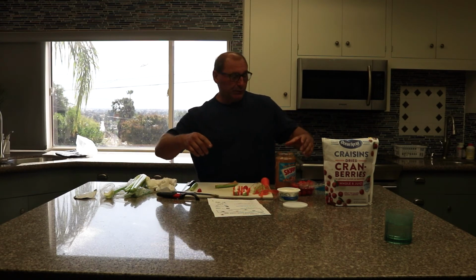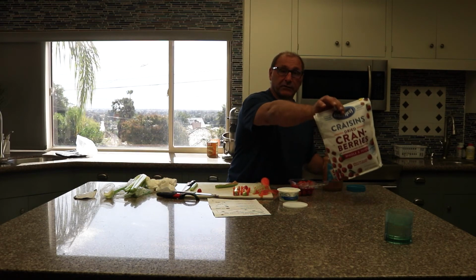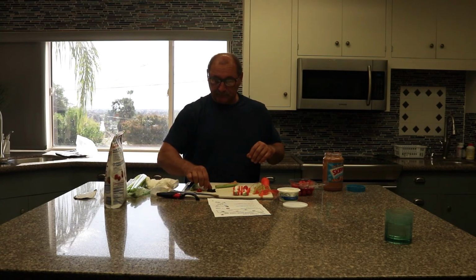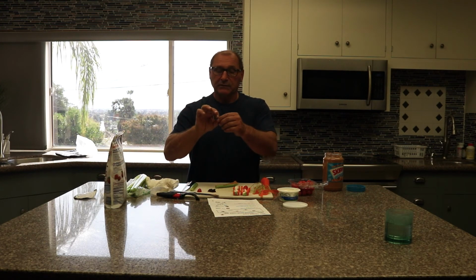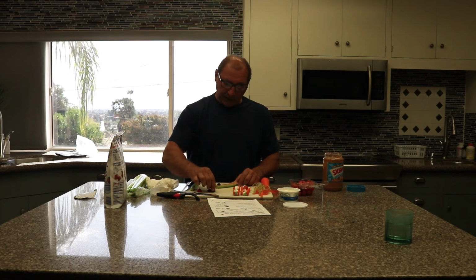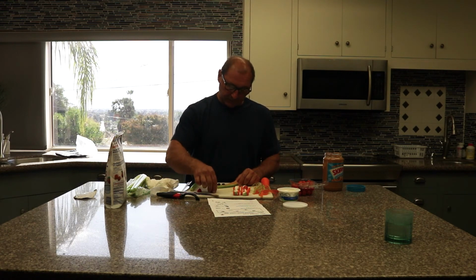Now, I'm not going to do the wheels because all my wheels are all gone. But here's where you would call these the ants on a log. Now, these are cranberries, but you can use raisins. I'm just using what I happen to have on hand right now. And these are the ants, a dried up cranberry, and that's what they call the ant.